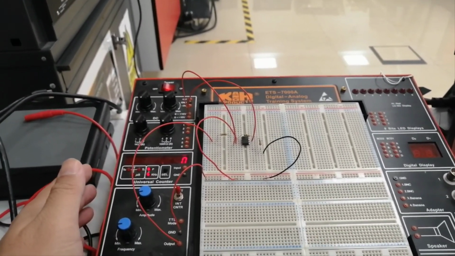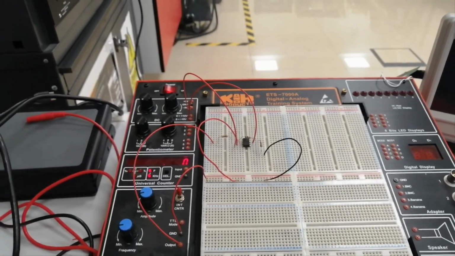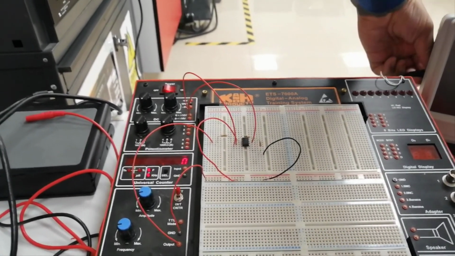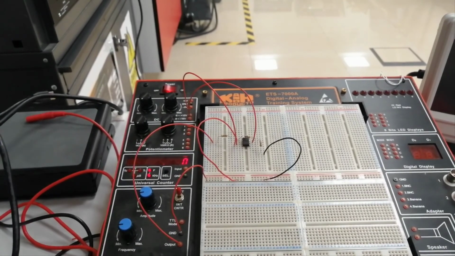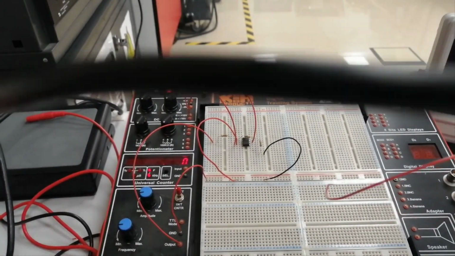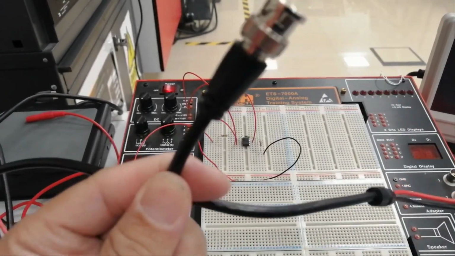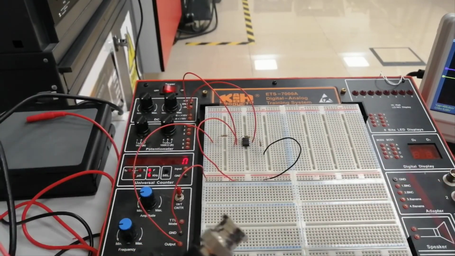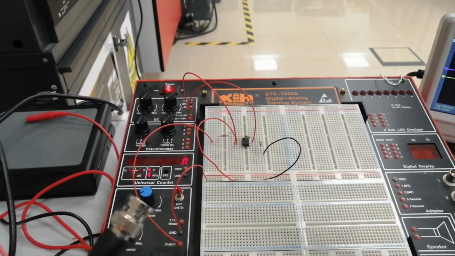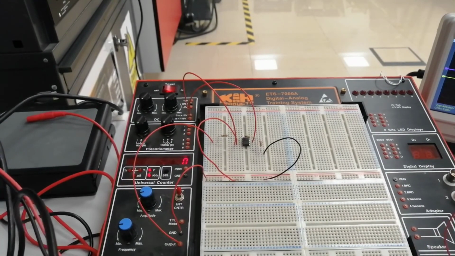Switch on also the power of the oscilloscope. Okay. So you'll be needing this one. You need a BNC to the alligator wire for the oscilloscope.